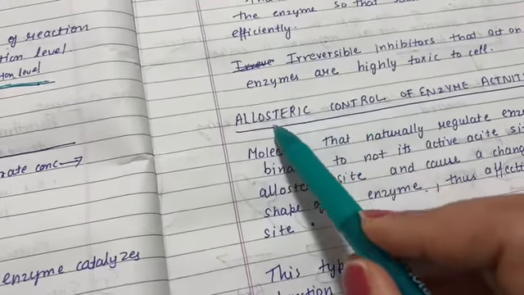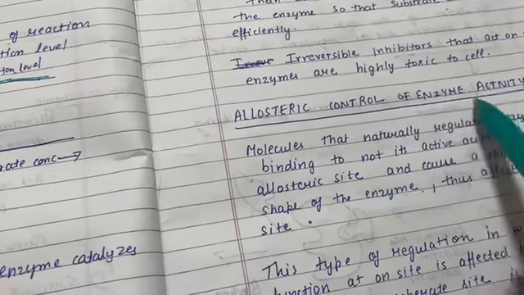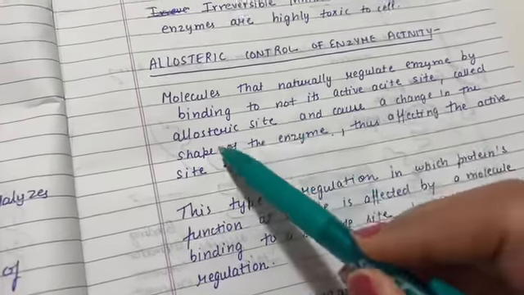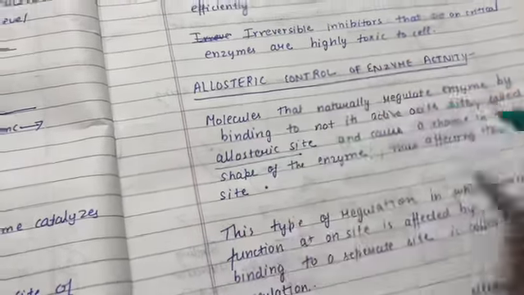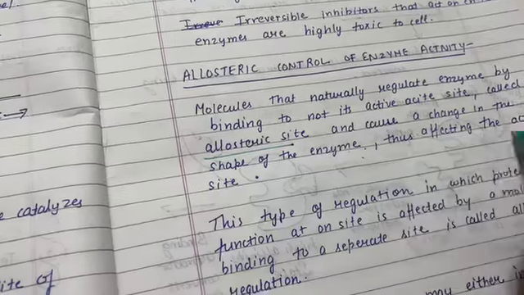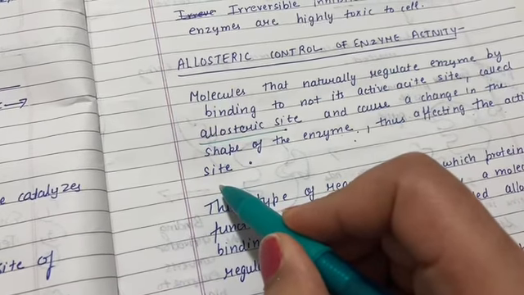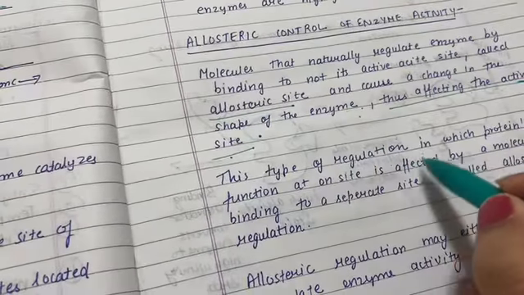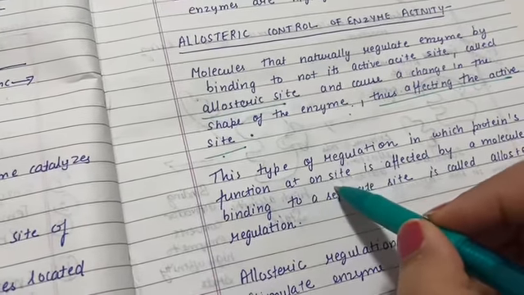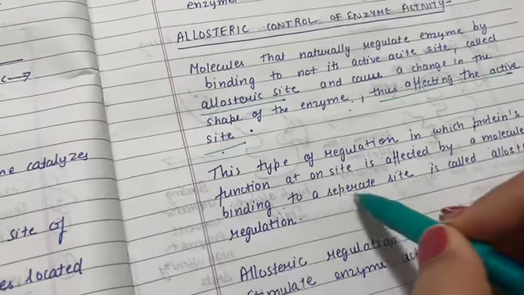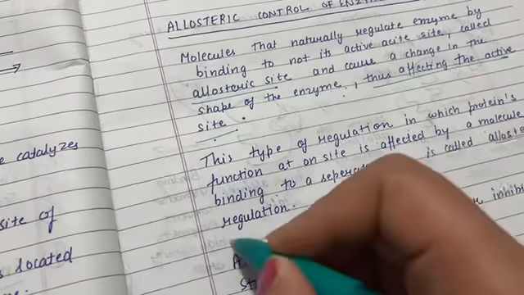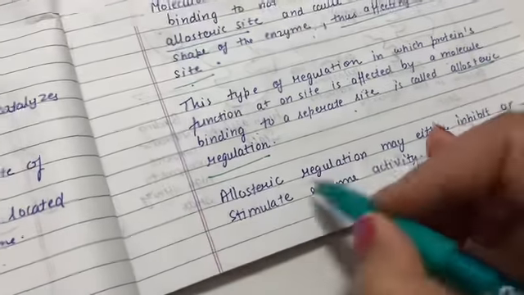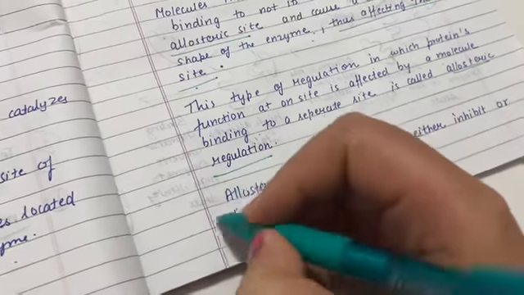Now, allosteric control of an enzyme. Molecules that naturally regulate an enzyme by binding to a site called the allosteric site cause a change in the shape of the enzyme and thus affect the active site. This type of regulation, in which a protein's function at one site is affected by a molecule binding to a separate site, is called allosteric regulation. Allosteric regulation may either inhibit or stimulate enzyme activity.